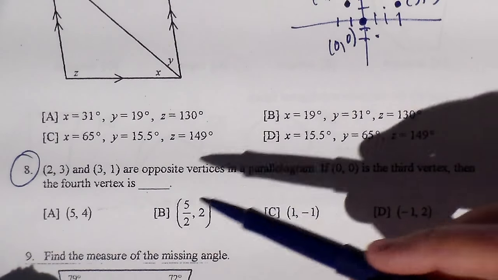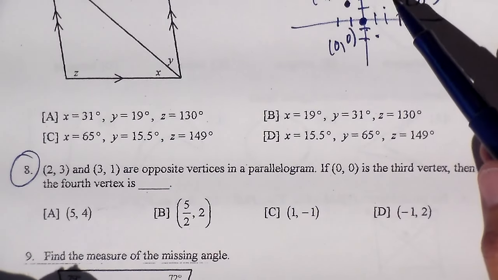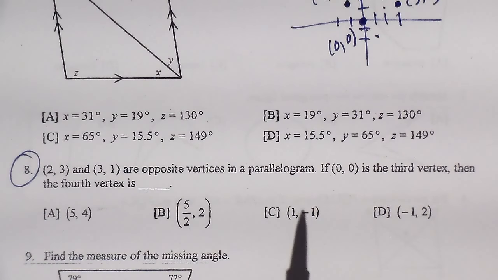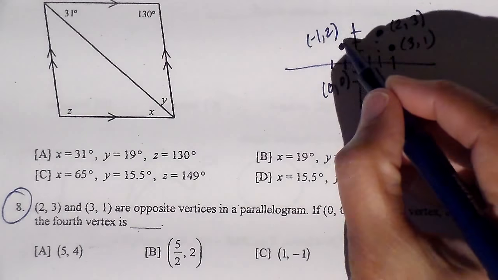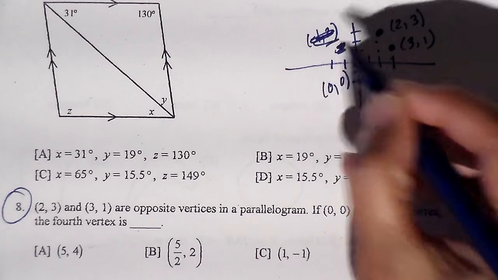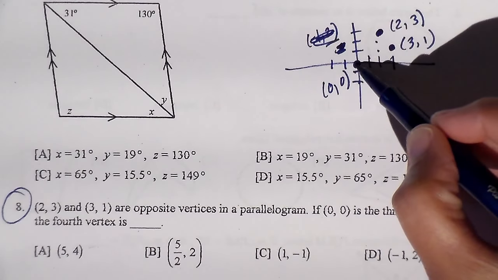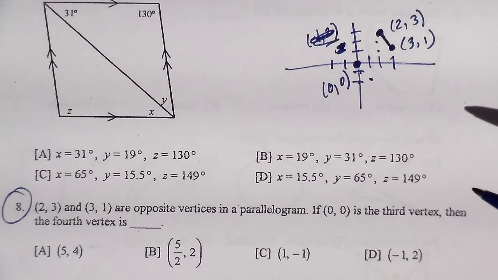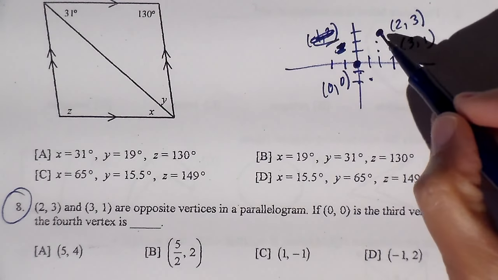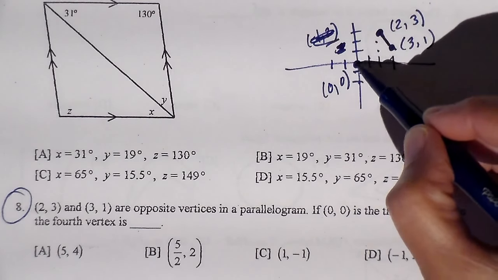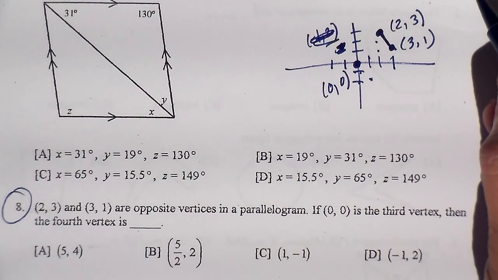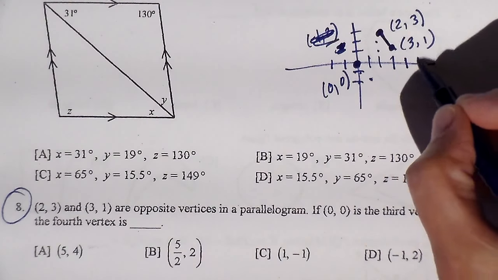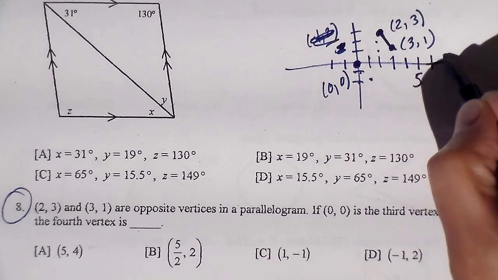Now, these say they're opposite vertices. So if (2, 3) and (3, 1) are opposite vertices, let's pull it down this way. Oh, let me cross this one out. (2, 3) and (3, 1) are opposite vertices. What does that mean? That means that's a diagonal, right? So if these two are across from each other, this one has to be across from the other one, right? So let's look at how we can figure that out.